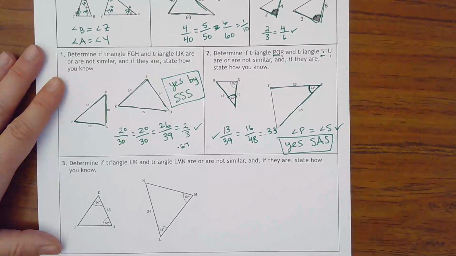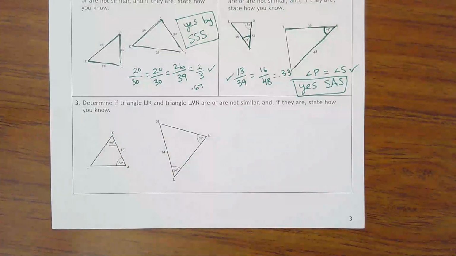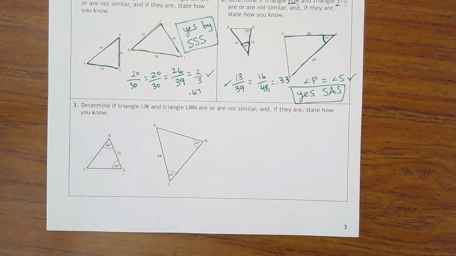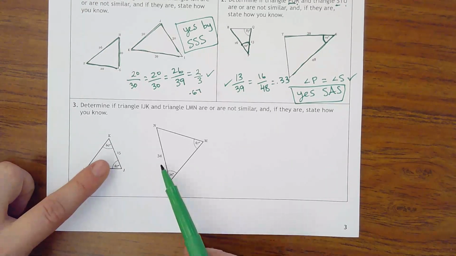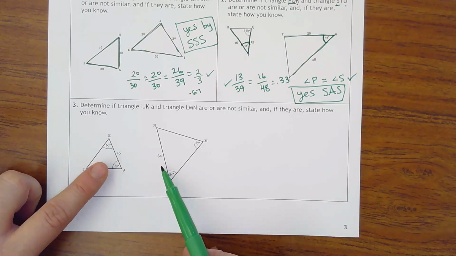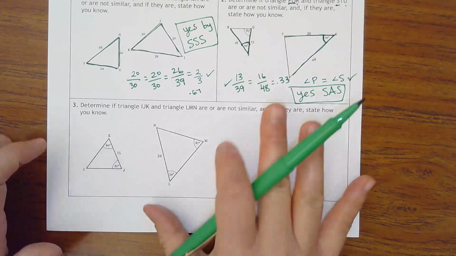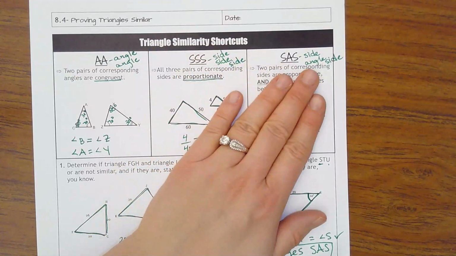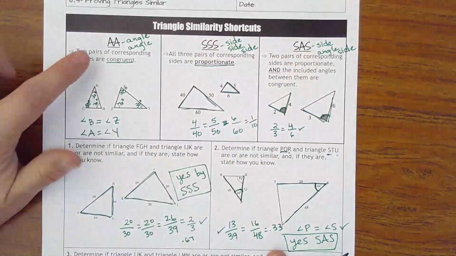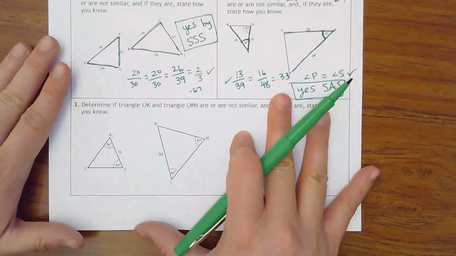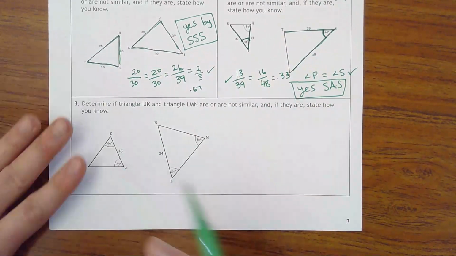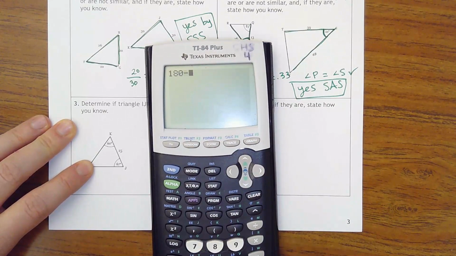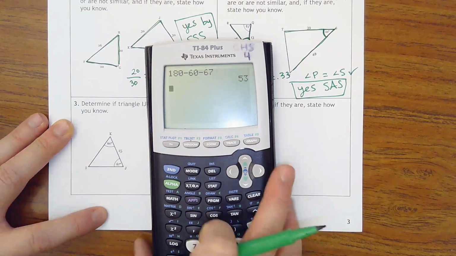And then one more. I kind of look at it to see what information they're giving me. I can't make anything up, right? So here I only see one pair of sides that I have a measurement for. So I know I don't have enough info to prove by side, side, side, or even side, angle, side. I have to have two sides there. So I'm really just looking at angle, angle, does it work? So I see a 60 and a 67. I'm going to go ahead and figure out what this other angle is. So 180 minus 60 minus 67 is 53.